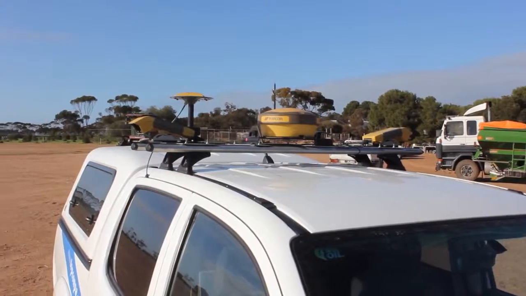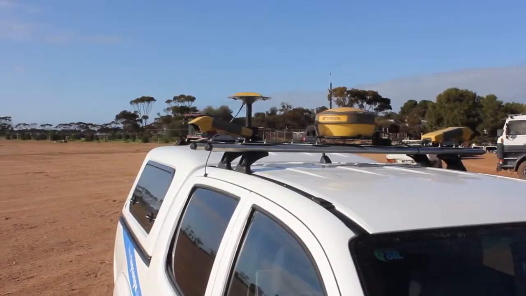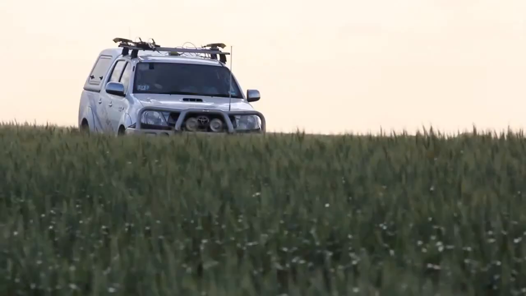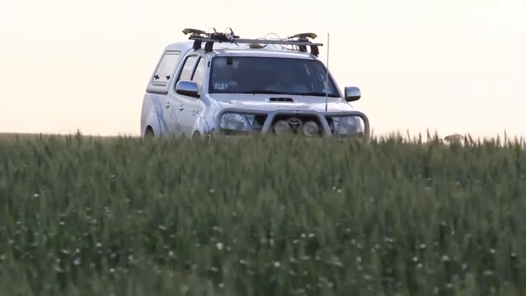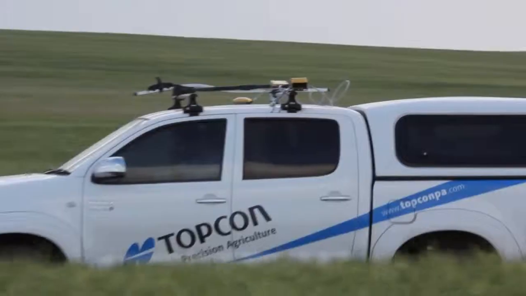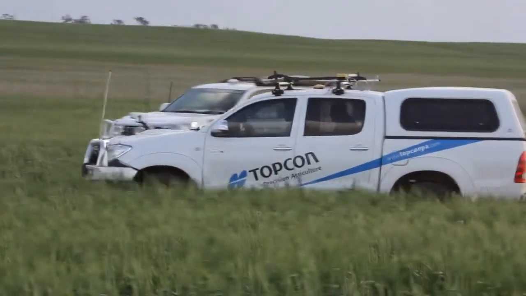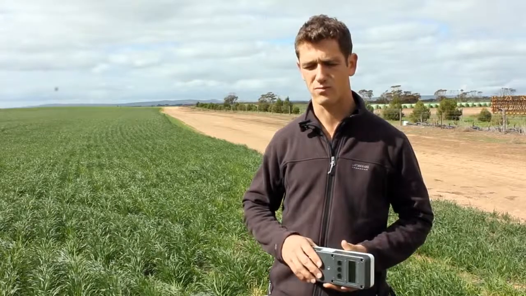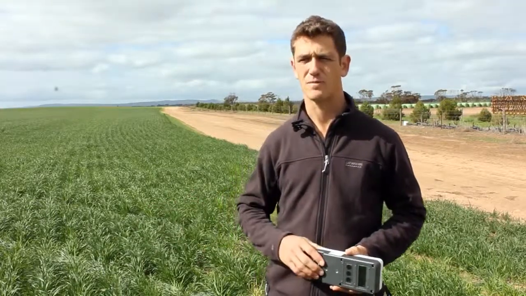You can just have these sensors set up on either your boom spray or your spreader and be mapping each time you pass over the paddock. You can take that data back to your home office and interrogate the maps, see what they are showing you, and then you can tweak those and send them back out to a variable rate controller and do your variable rate application then.